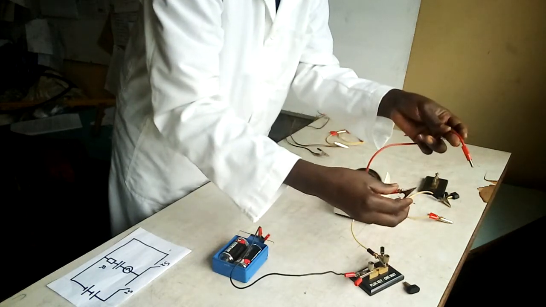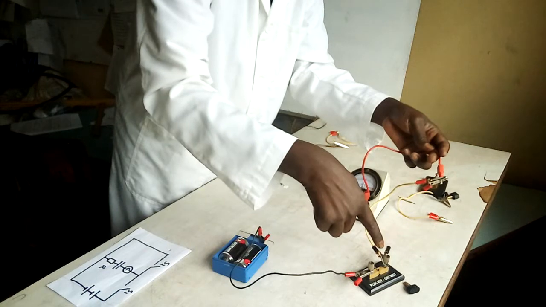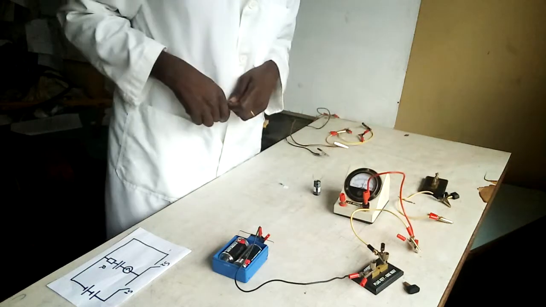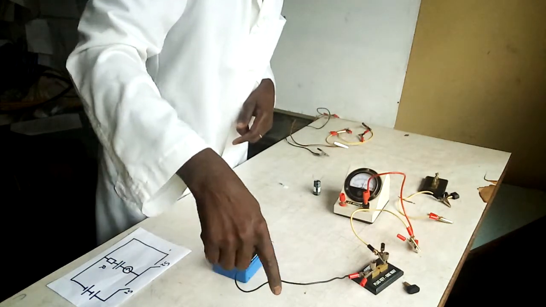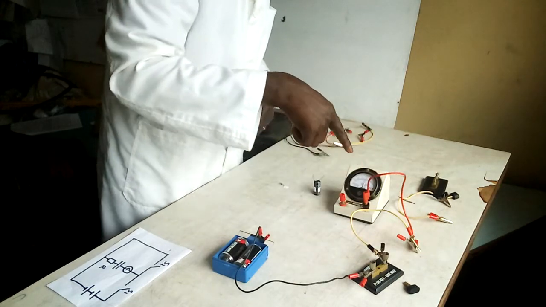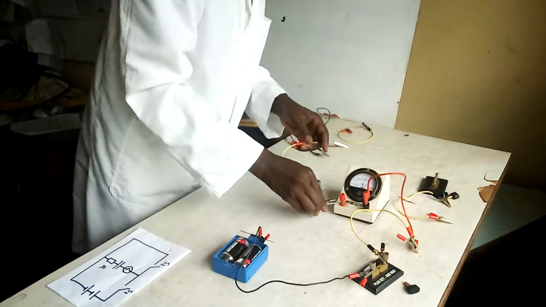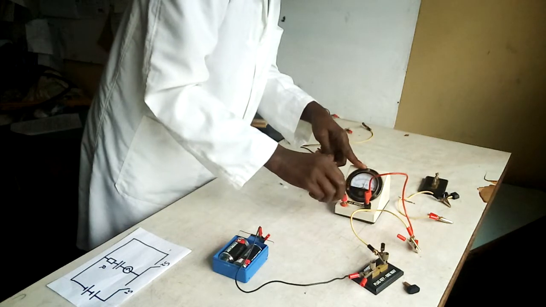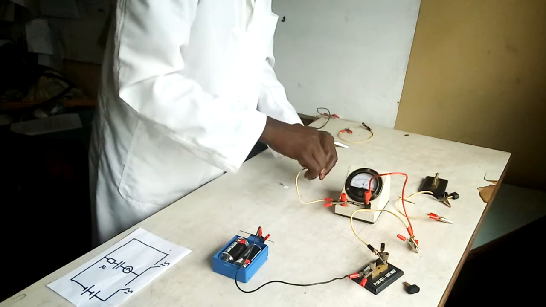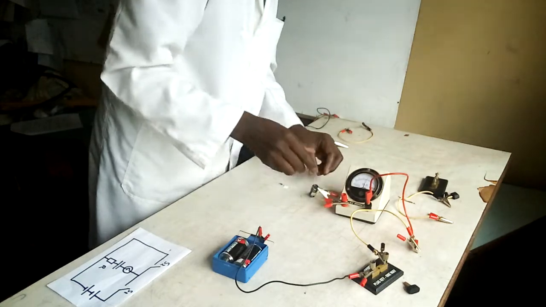From S1, I can connect to this wire. So in a sense, I'm talking of S1, I've connected it to the galvanometer. I'm doing 1 loop from the source to the switch, from the switch to the galvo, and from the galvo I connect it to the capacitor. This is my galvo and this is my capacitor. Okay? So you will start getting some displacement there.